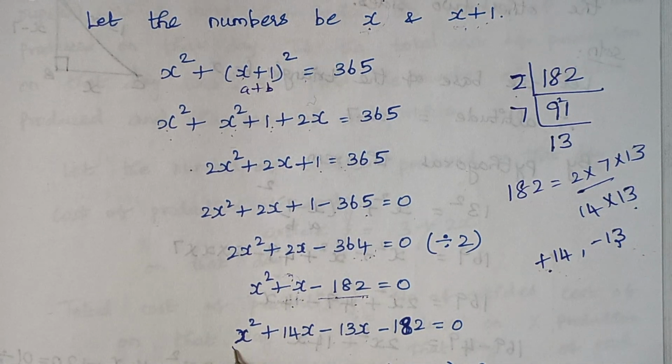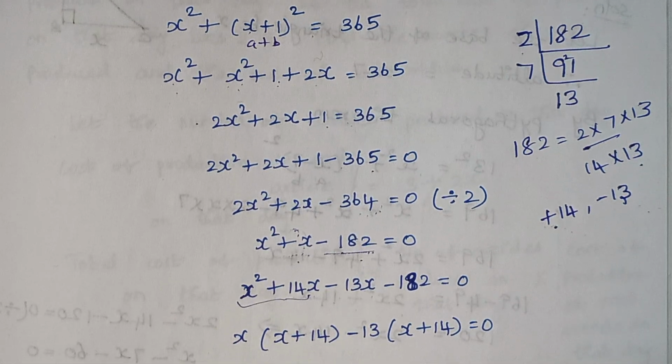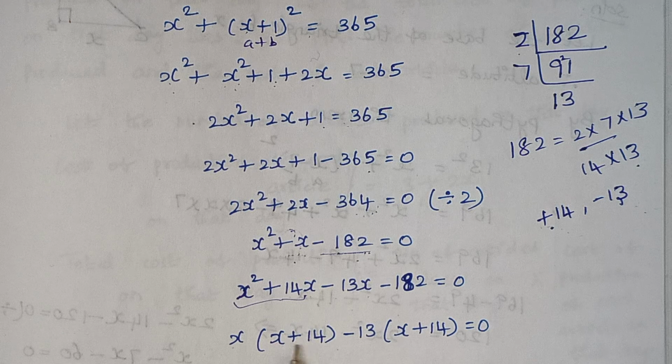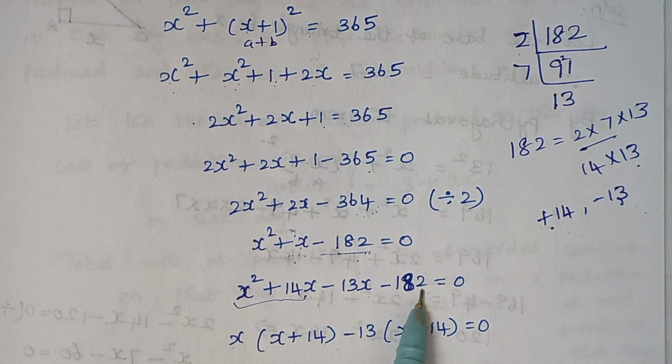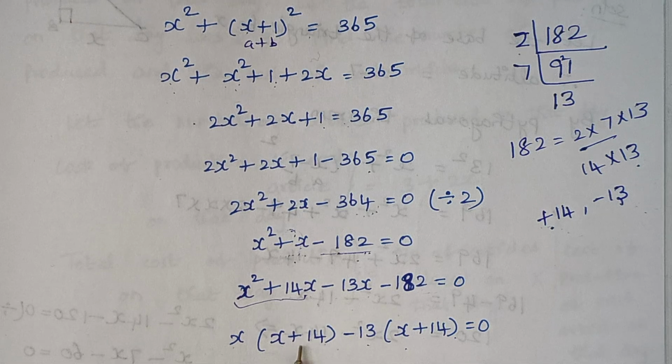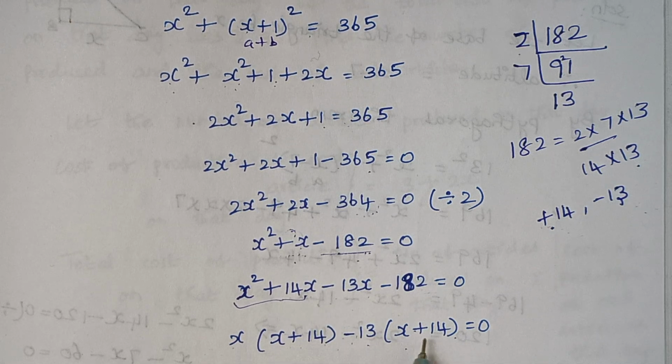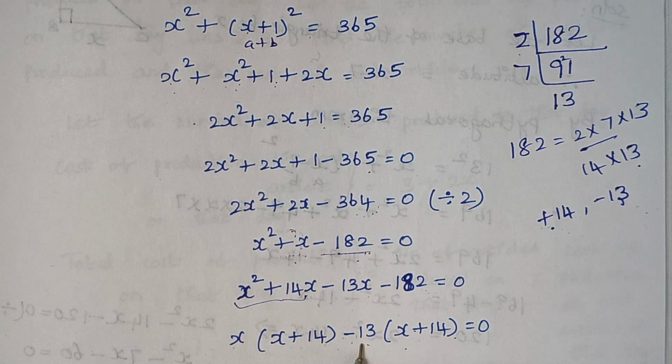When you look at these two terms, you can take x commonly outside. When you take x, the remaining parameter is x plus 14. And when you take minus 13, the remaining parameter is again x plus 14. Again I am repeatedly telling, if you have x plus 14, this same term should be repeated here. If you have any doubt in assigning the sign, just write this number as such. Here 13 is common, so just write that also.